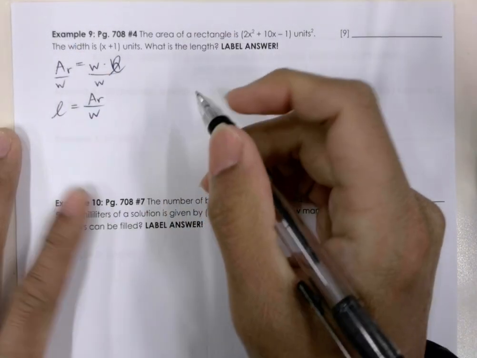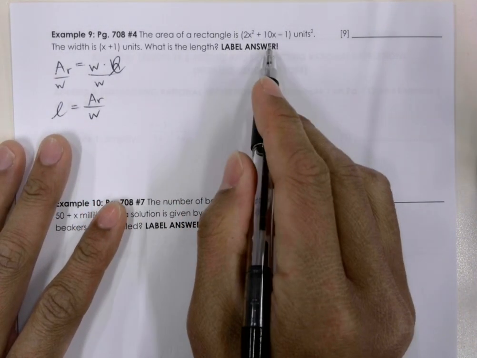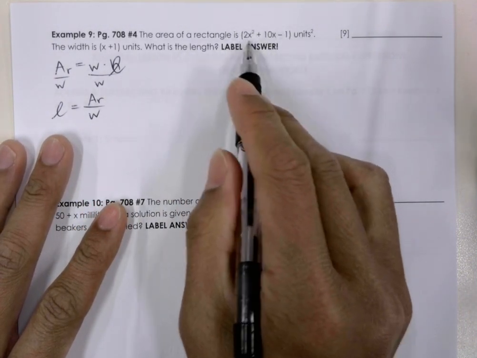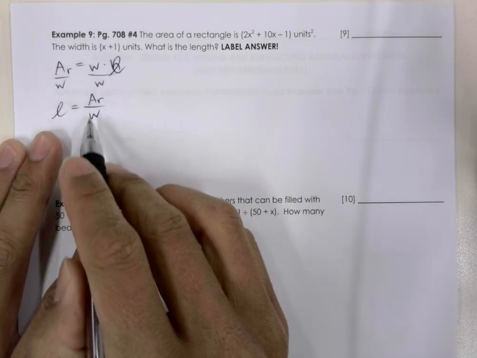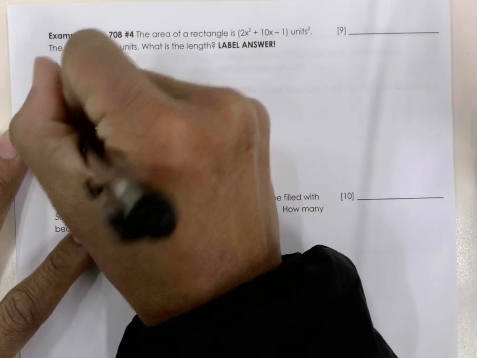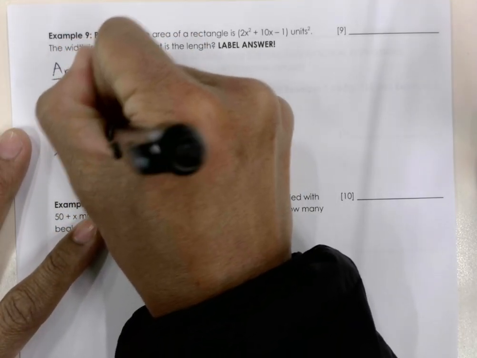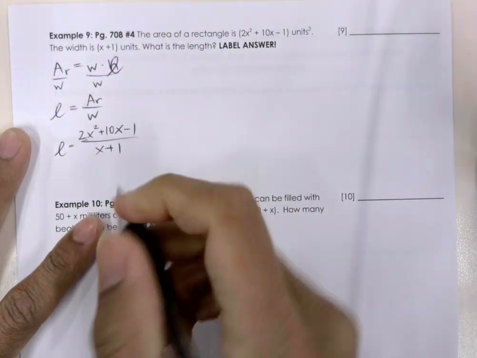Okay. So now that we're here, what are we going to do? Well, we're going to substitute in this expression here, this polynomial, for the area, and we're going to substitute this expression for the width. And so we're going to get the length is equal to 2x squared plus 10x minus 1 over x plus 1.